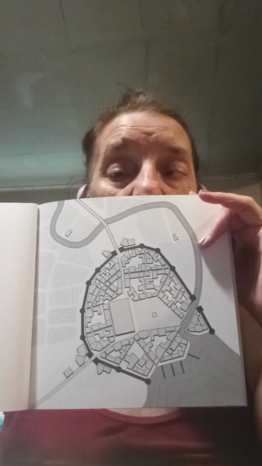This one is town maps, and this one is village maps. Again, there's 50 of them, with all kinds of towns and villages. Here's one of the villages. I would print them off so that I don't destroy my book.